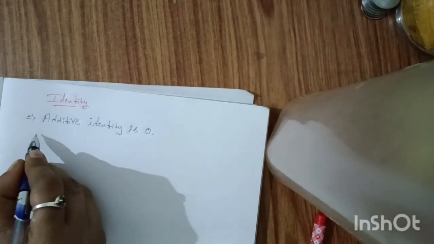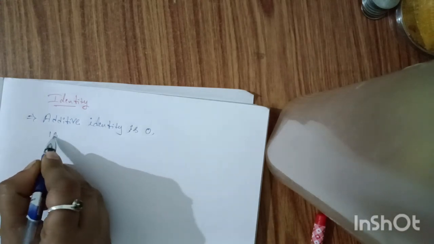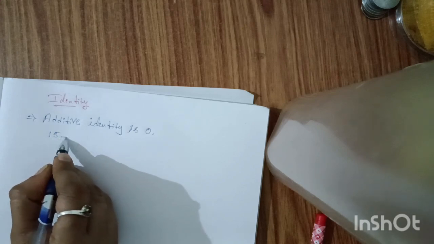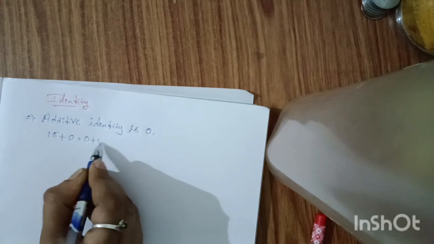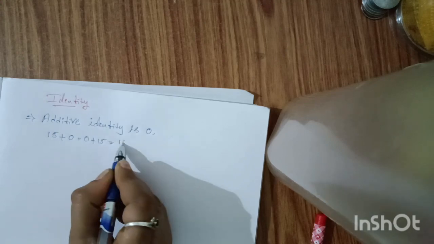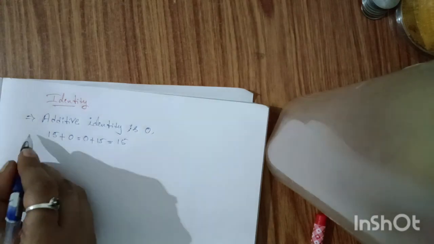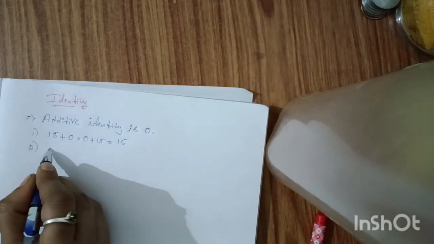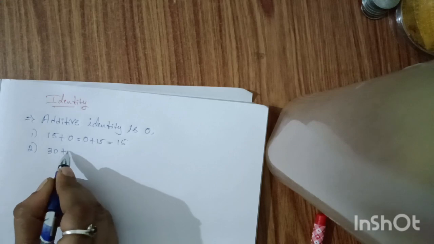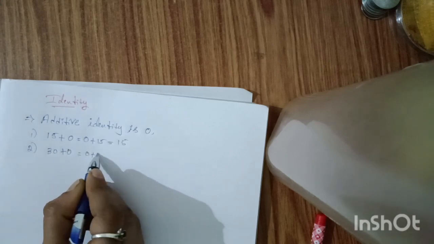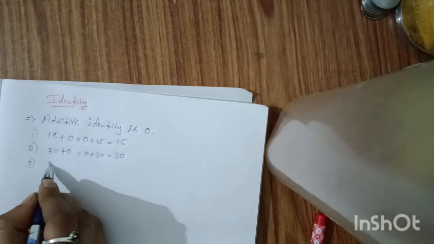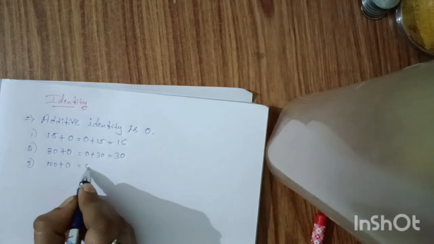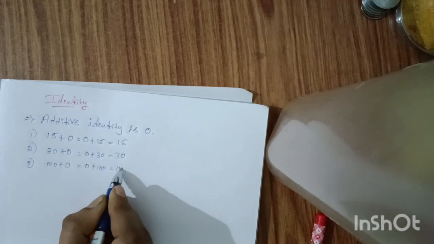For example, take 15. If we add 15 to 0 or 0 to 15, we get 15 only, right? Another example, take 30. If we add 30 to 0 or 0 to 30, again we get 30. Next, take 100 plus 0 or 0 plus 100, you get 100 only.